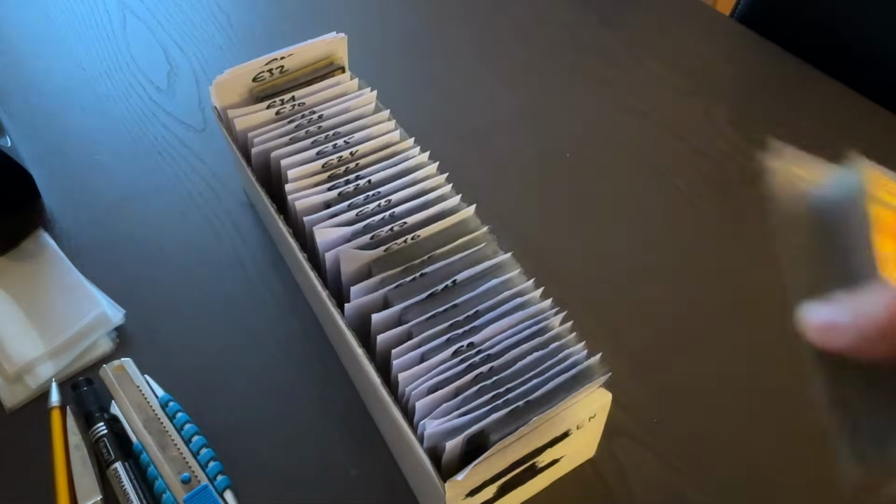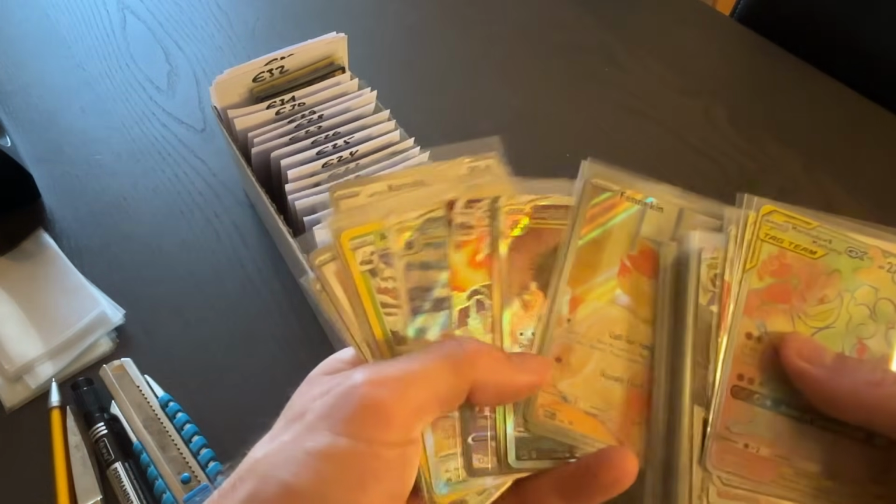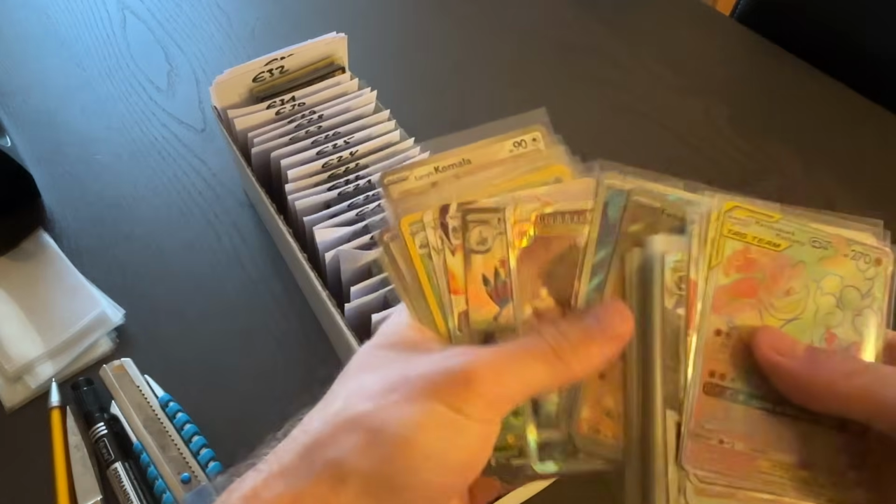And now the next 10, we go until Charizard VMAX. So from here, and just go like this. And here we go, Charizard VMAX. And just put them to E32.